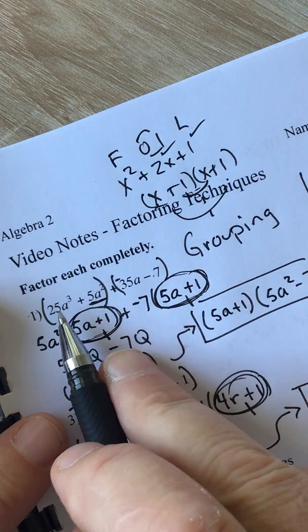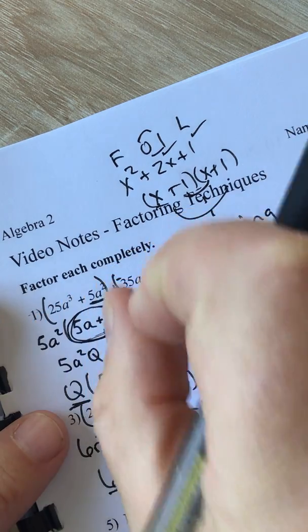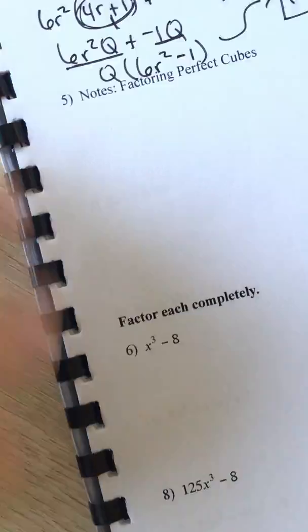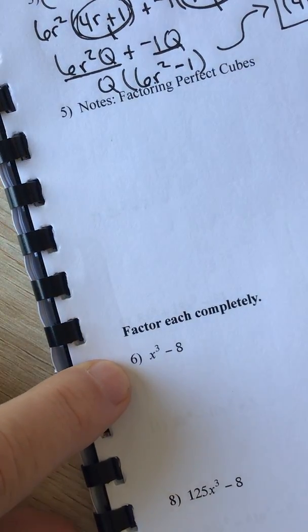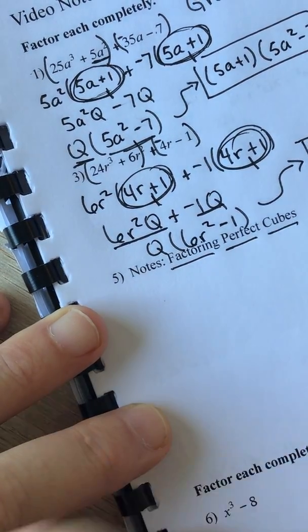So that's one new kind of factoring. When you have a 4-term thing, how do you get that factored? Well, you split it into 2's and 2's and see if you can't get it factored by grouping. The next thing that we want to do, if you take a look at number 8 or number 6 down there, it has a cube in it. So that's called factoring perfect cubes.